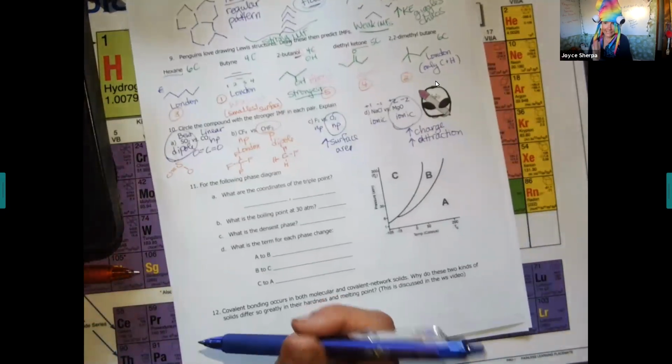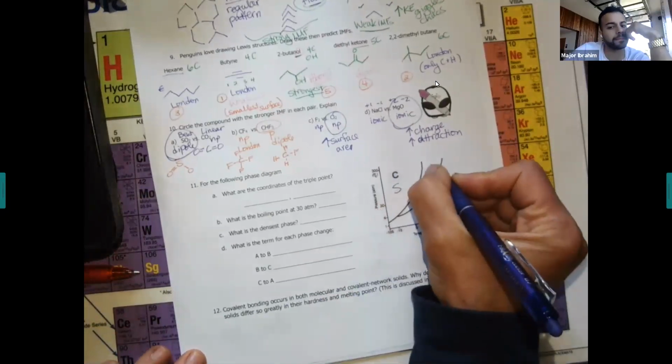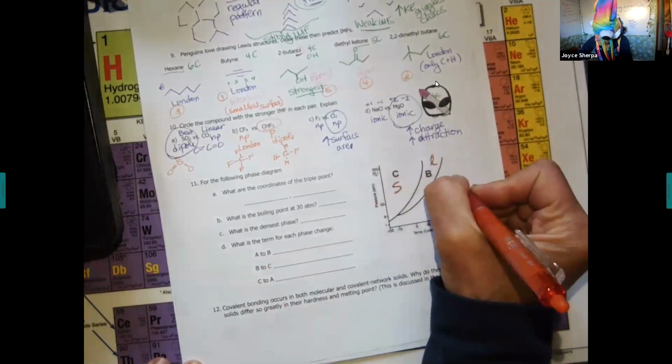All right, phase diagram. Solid, liquid, gas. That is the key. I should have done that in a different color. So solid, liquid, gas. As you increase the temperature, you go from a solid to a liquid to a gas. So the triple point is right there. It's where all 3 phases exist.